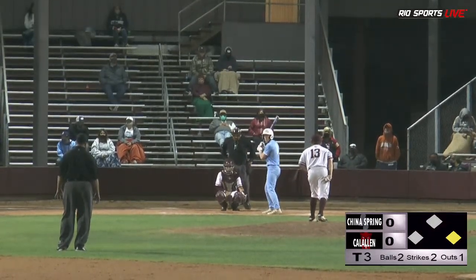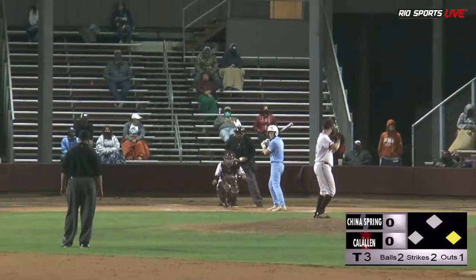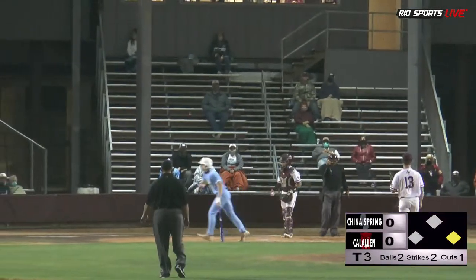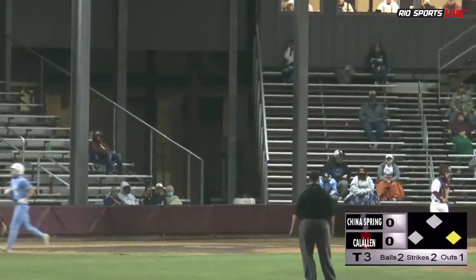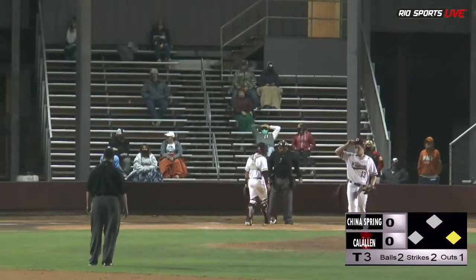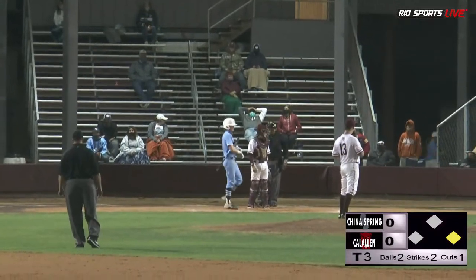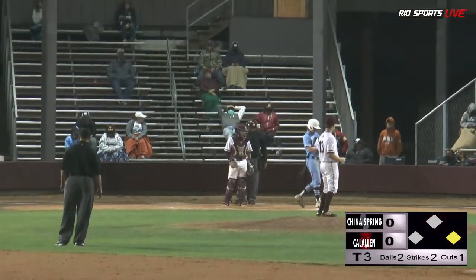McCreary pitches in. Here's the windup, here's the pitch. And down swinging goes Kirk. Second strikeout of the inning, 5th for the game for McCreary. And that's out number 2 here.